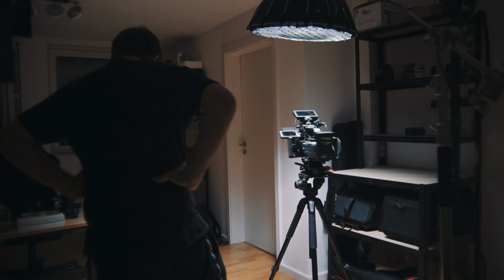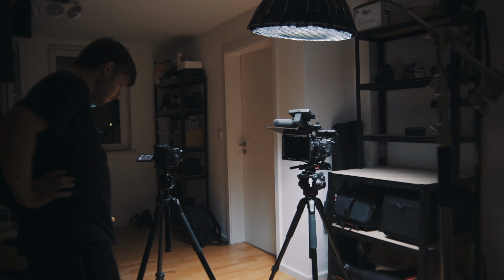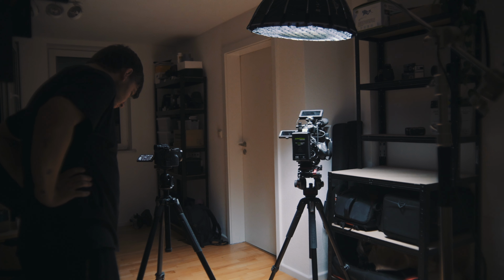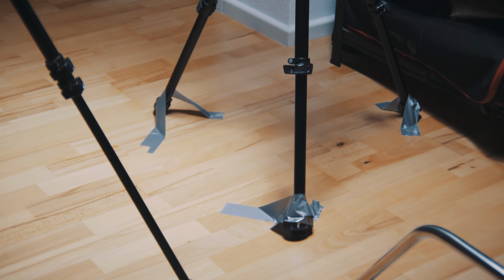So we start with spinning the FX6 on the tripod, and that was just trial and error until the camera lands in the correct, perfect spot. As you can see here, since the camera is so huge and heavy and I spun it with a lot of force, it kind of wiggled around, which is why I taped the tripod down to the ground even more. Maybe I should get a more heavy-duty tripod for this big cinema camera.